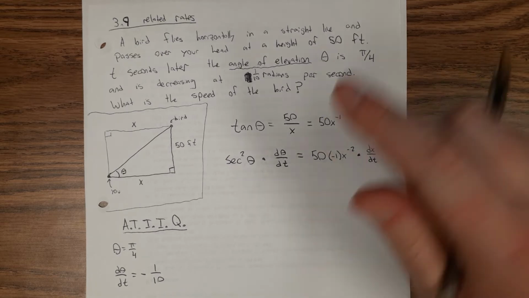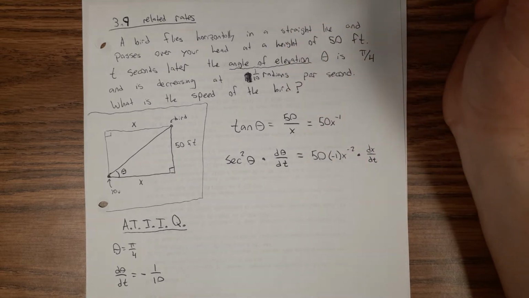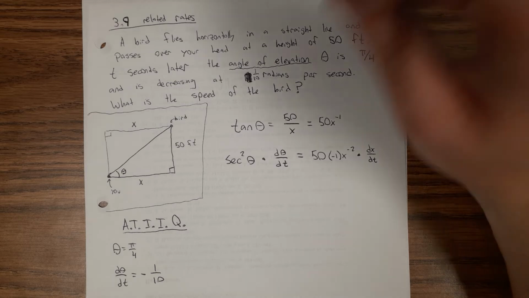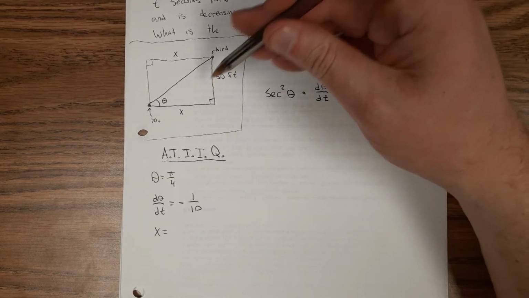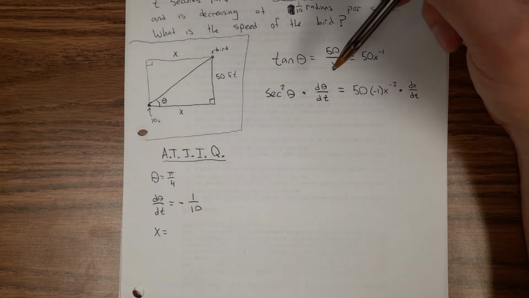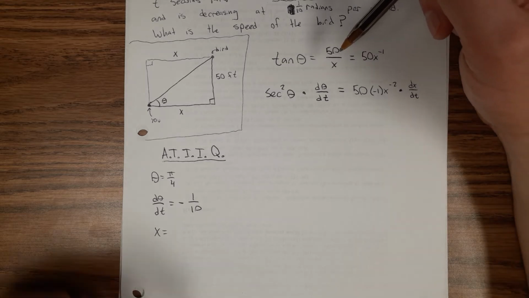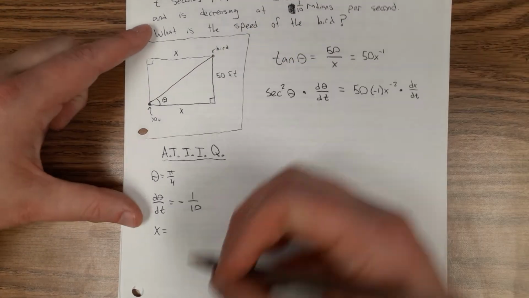And, well, if I read the question, it doesn't really tell me what x is. But that's okay. Sometimes we have like a little problem to figure out. We need to figure out what x is in the instant in question. One way to do that is to just go back to your original equation. Another way to do that is to like draw the picture.